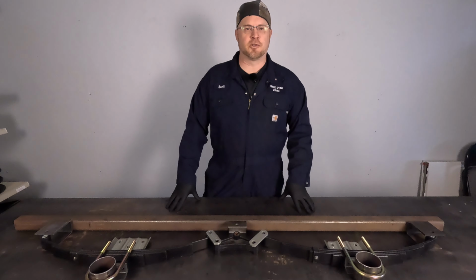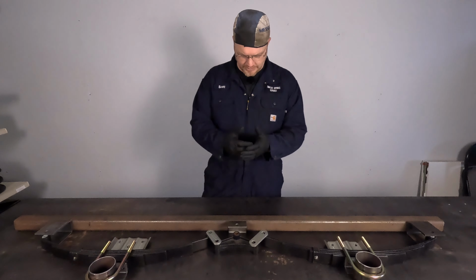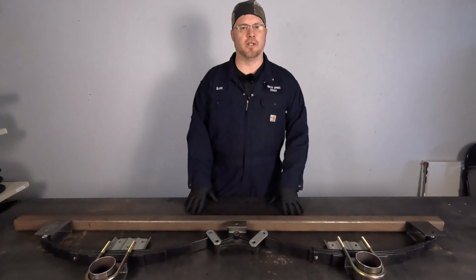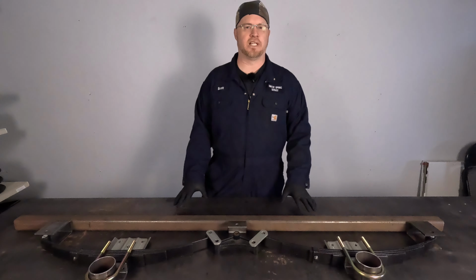Hey everybody, it's Scott, Simcoe Spring Service, and today we're going to be doing a how to identify trailer suspension parts video, and this is going to be a visual guide for beginners.